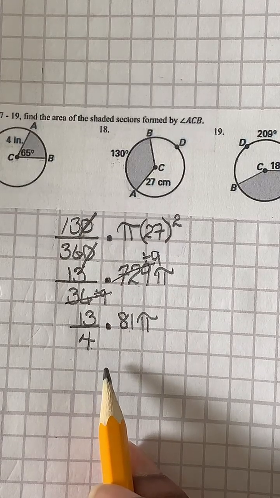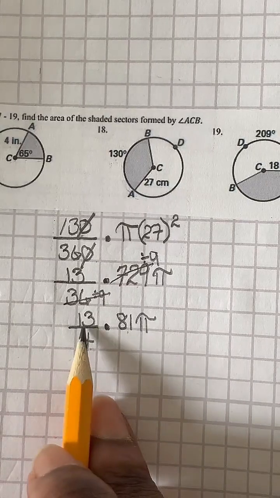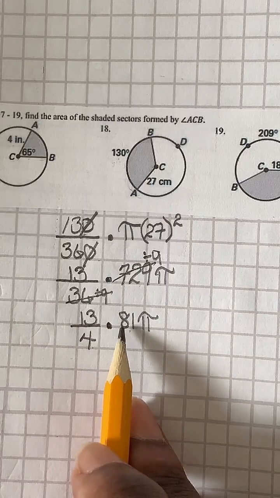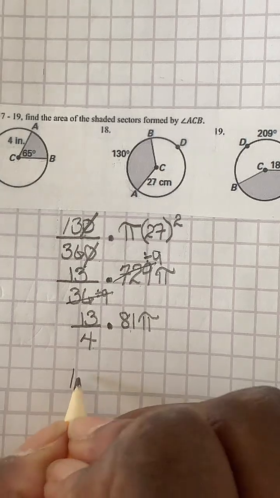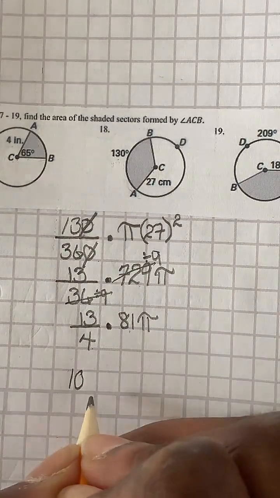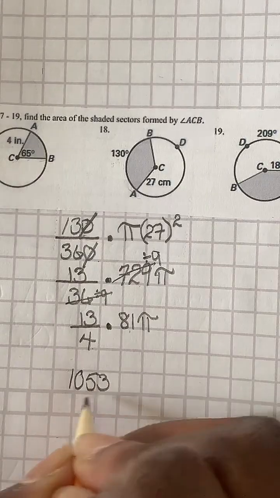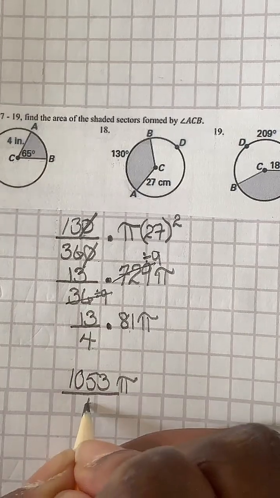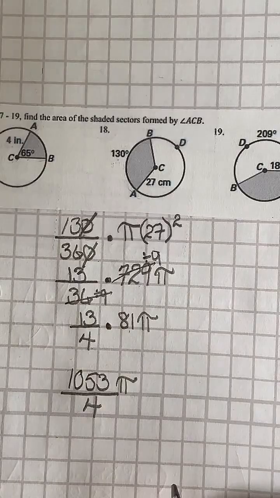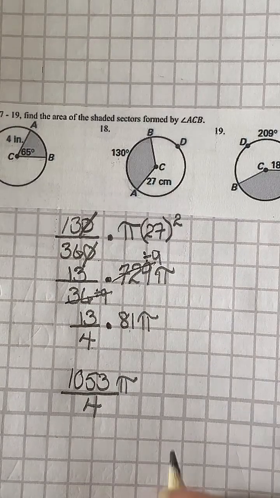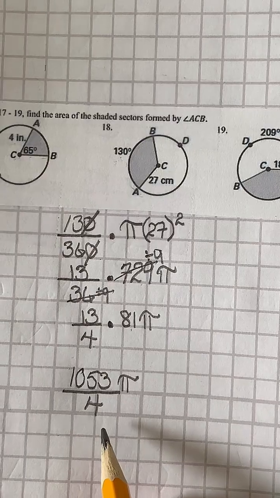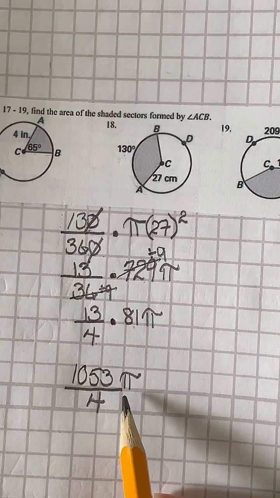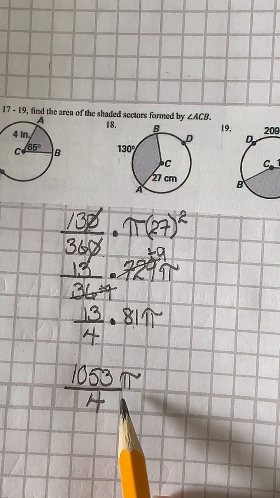All right. So now I can multiply my numerators. So if I have my 81 times my 13, gives me a lovely 1,053. Okay, keep that pi and put it over 4. So if I try to divide this over 4, I am going to get a decimal. Okay, and if you want to get a decimal and put it next to your pi, you can do that because it's not a very long decimal.